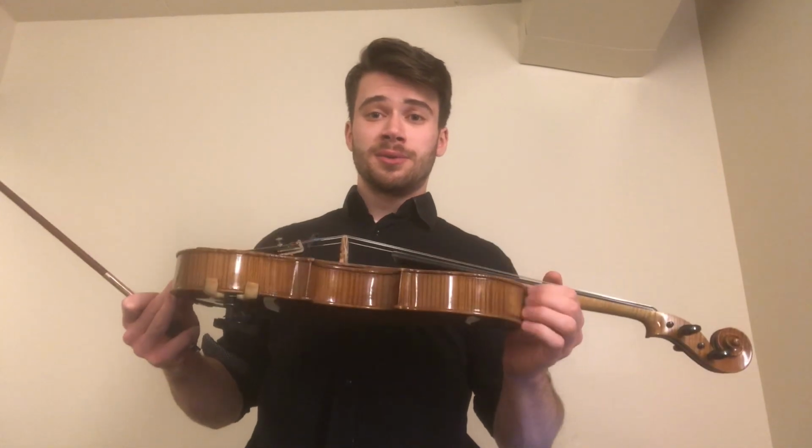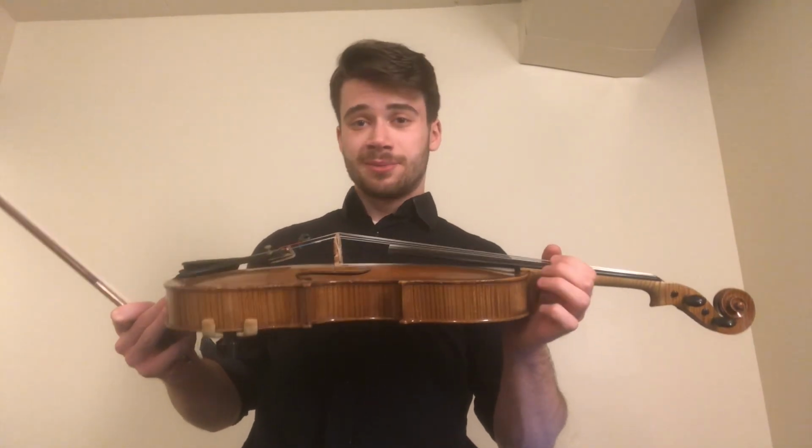So this instrument was actually used for continuo sections and accompaniments in early music. To demonstrate, I'm going to play a bit from Bizet's Farandole.